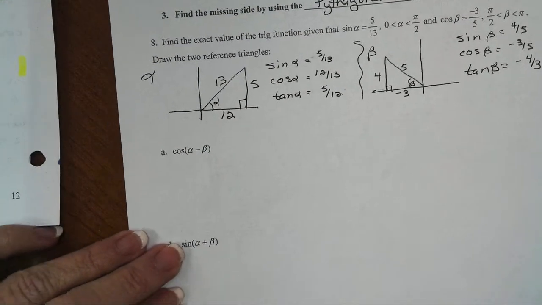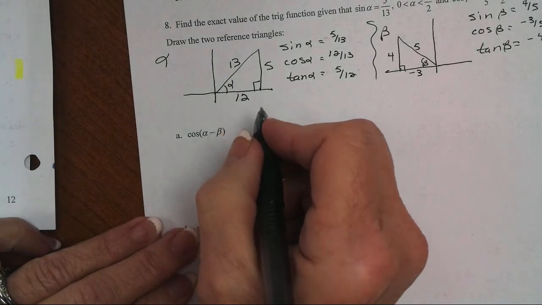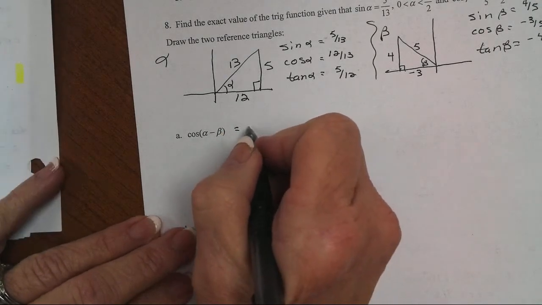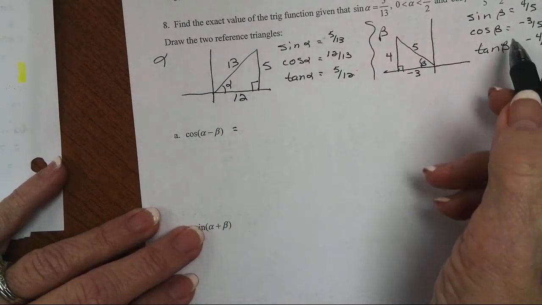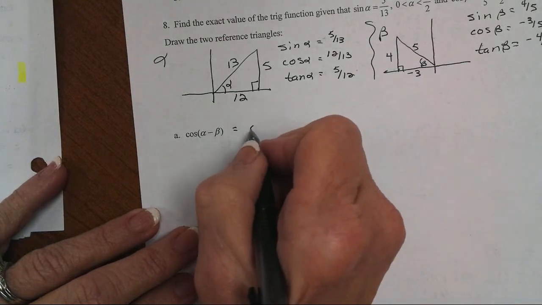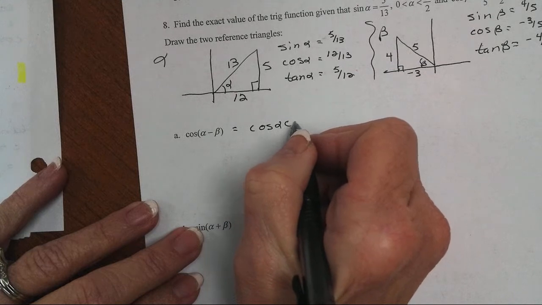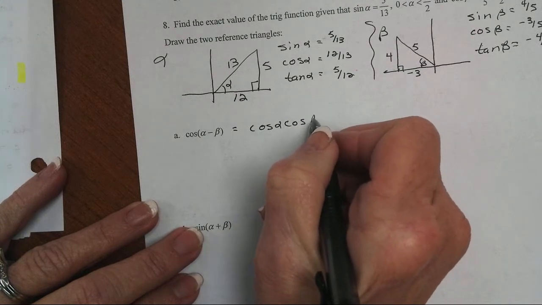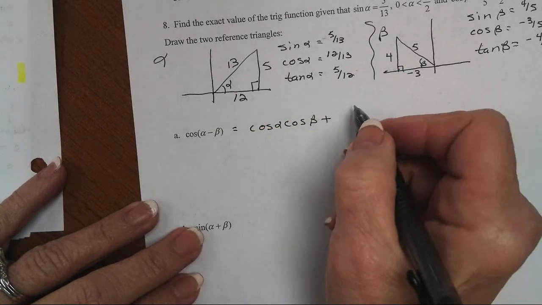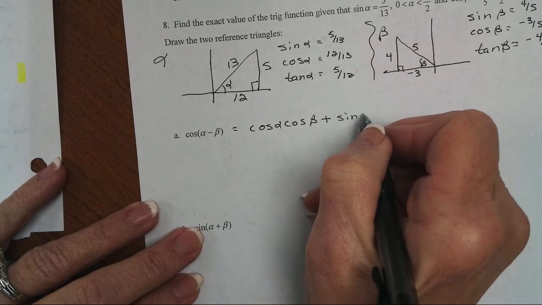Okay, so we're going to use our formula. We're going to write it out. That's always a good idea so that you know where to go. So this is alpha, this is beta. Cosine of alpha minus beta is cosine of alpha, cosine beta, plus, because of the opposite signs, sine alpha, sine beta.